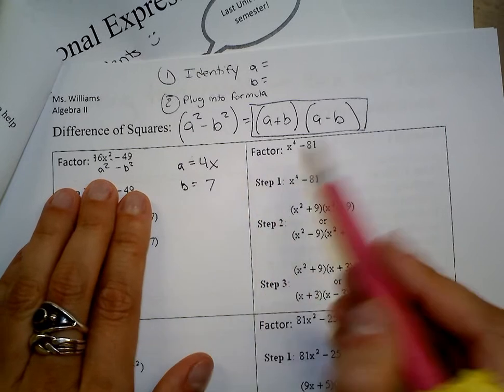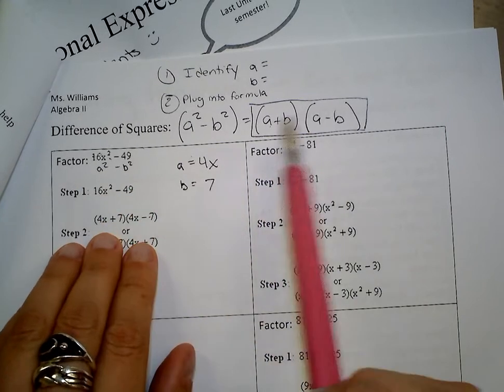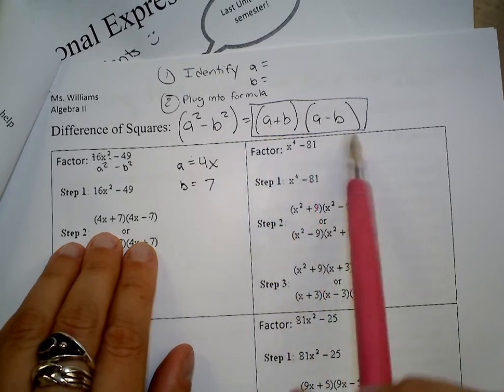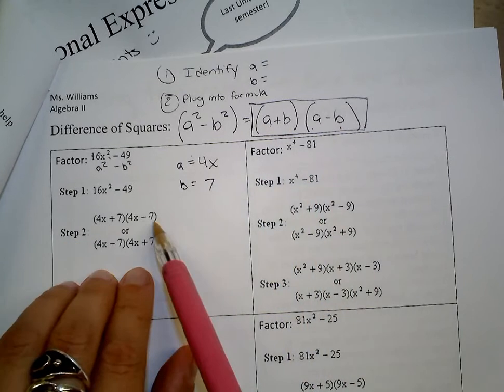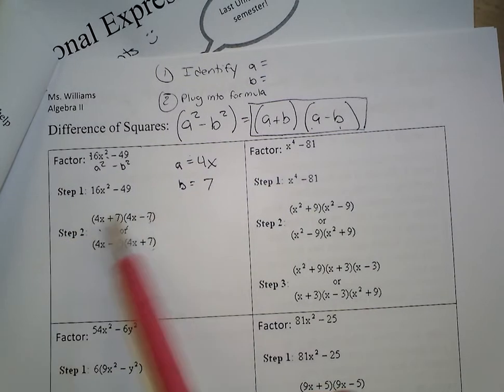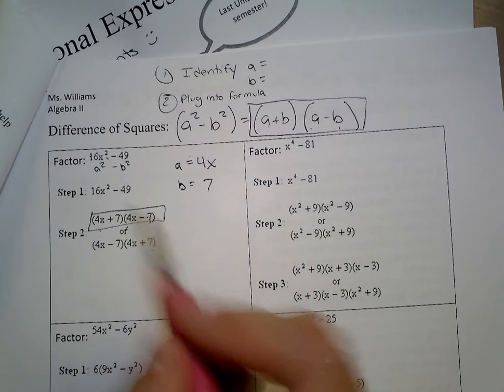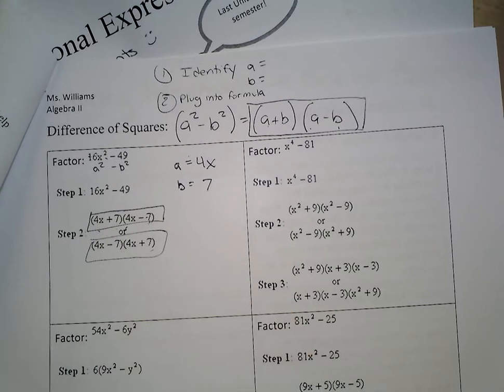I plug into this formula. So I'm going to have 4x plus 7 and then 4x minus 7. And it doesn't matter what order you put it in. Both would be the same answer.